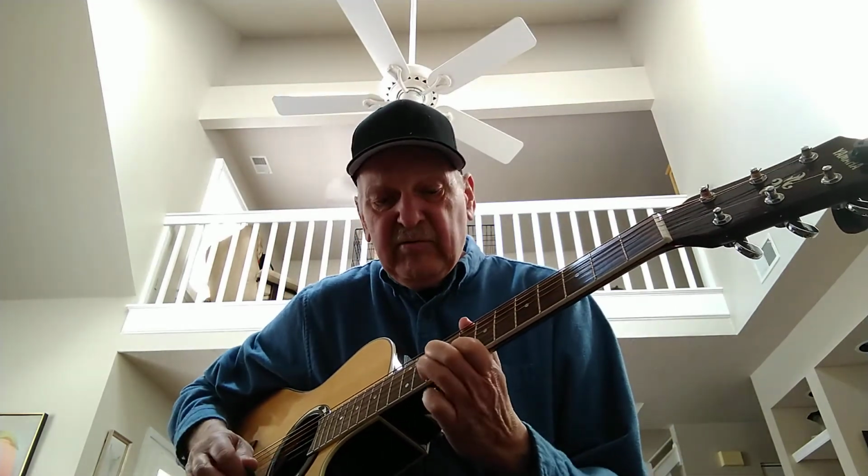Go backwards. Just by changing the chord background, I can get a whole different lead sound out of the same idea, the same position, the same notes.